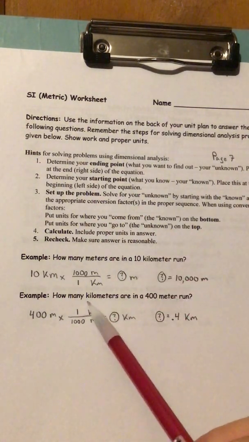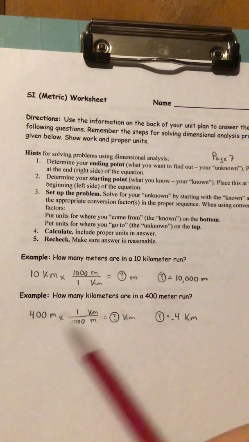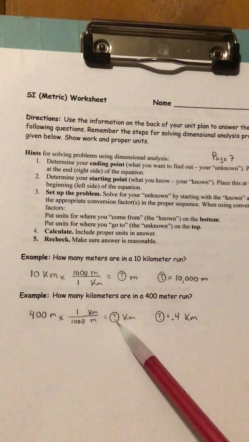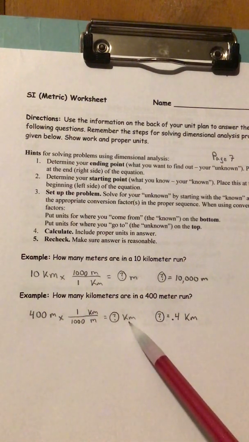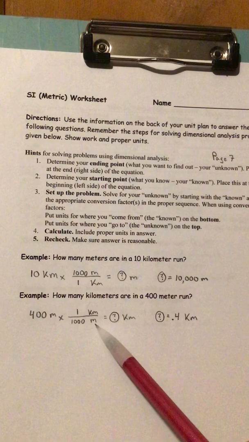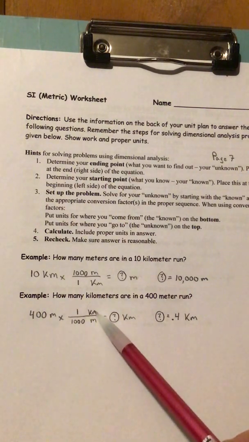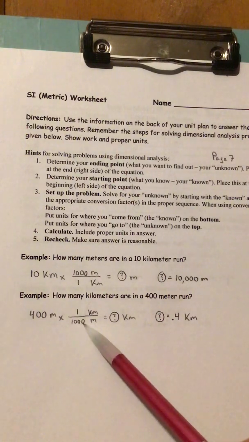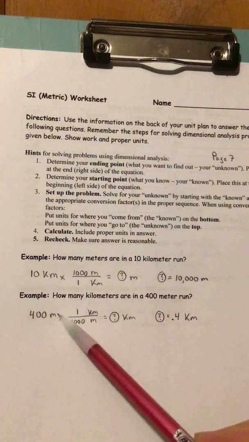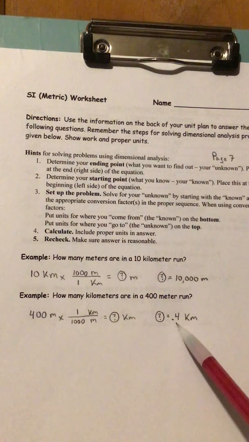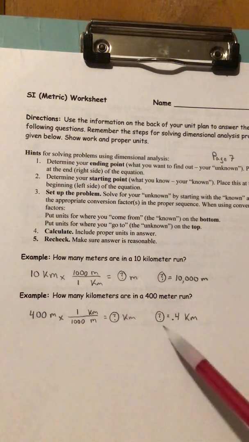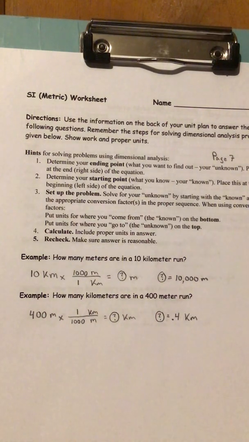Let's take a look here. How many kilometers are in a 400-meter run? I start with 400 meters. That's my starting point. My ending point is question marks kilometers. So I'm coming from meters, so this time the meters goes on the bottom. I'm going to kilometers, so the kilometers goes on top. And this time the 1,000 goes on the bottom because there's 1,000 meters in a kilometer. And I end up dividing by 1,000, I get 0.4 kilometers. Because I'm going from a smaller unit to a bigger unit of measure, I'm going to have less of them, so I get 0.4 kilometers right there.